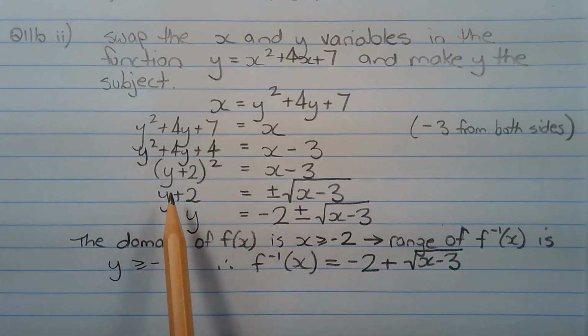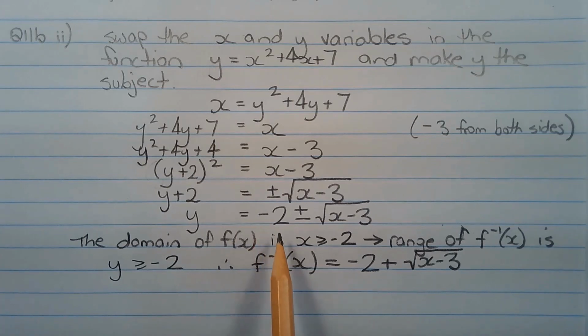Subtracting 2 from both sides of the equation so that y is the subject, y is equal to negative 2 plus or minus the square root of x minus 3. Now note that the domain of f of x is greater than or equal to negative 2, as this is the restriction that's been given in the question, which implies that the range of f inverse of x is y is greater than or equal to negative 2. Therefore, f inverse of x is equal to negative 2 plus the square root of x minus 3.